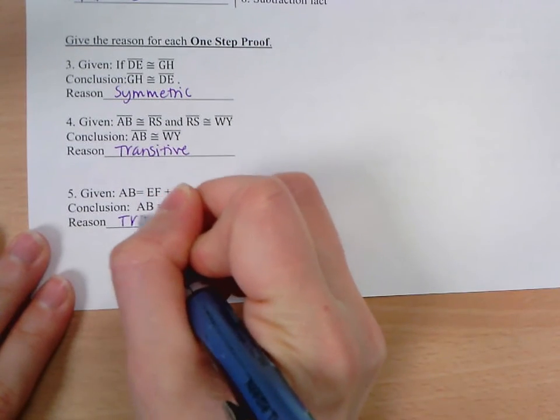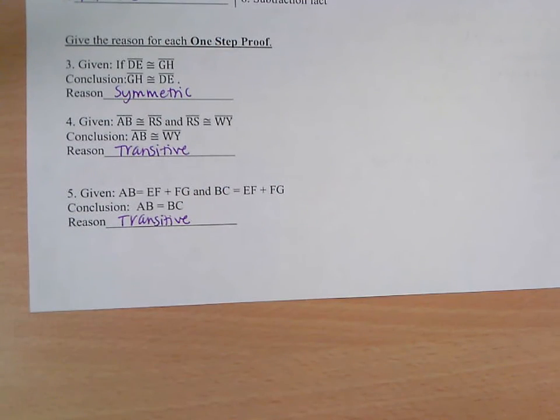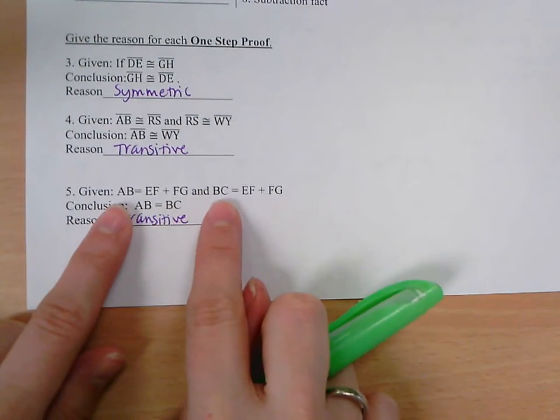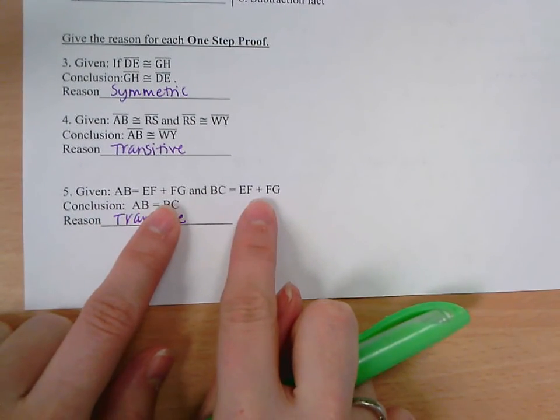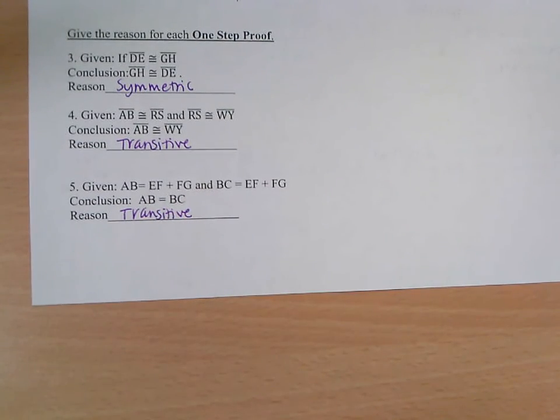It's actually the same thing, transitive. Just looks different, but notice AB and BC are both equal to the same thing. Therefore, they must be equal to each other. So that is also transitive.